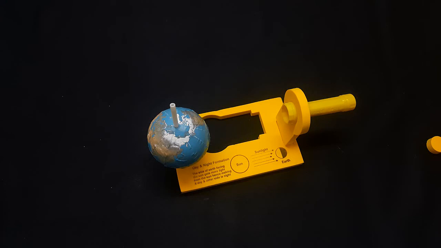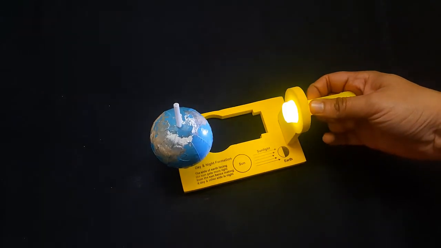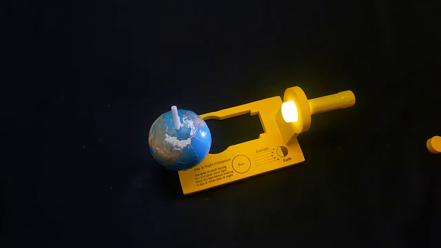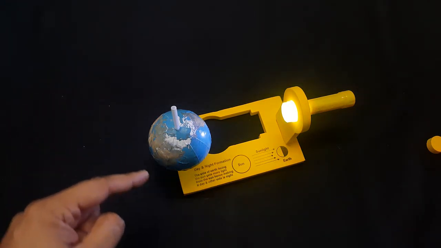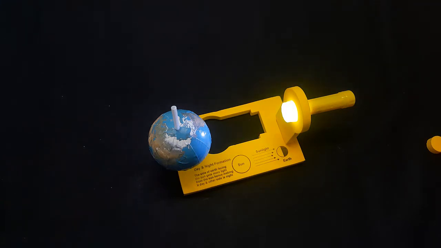Now let me tell you the working of this day and night formation model, how the day and night forms. As we know, the side of the earth facing the sun gets more light from the sun, hence making it day. And the other side is night. So in this way, day and night are formed.